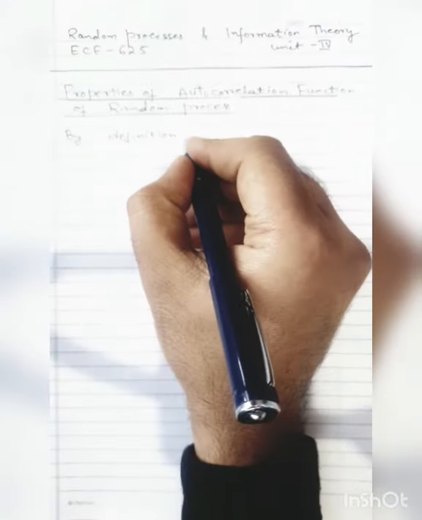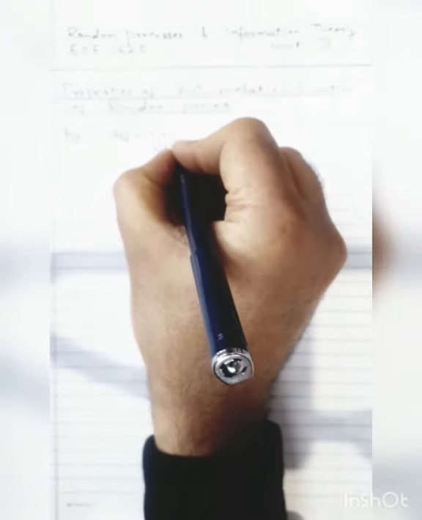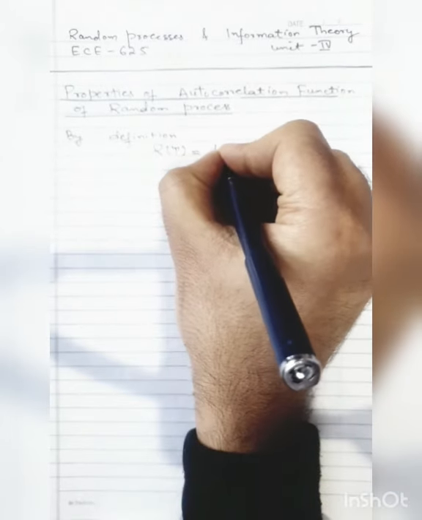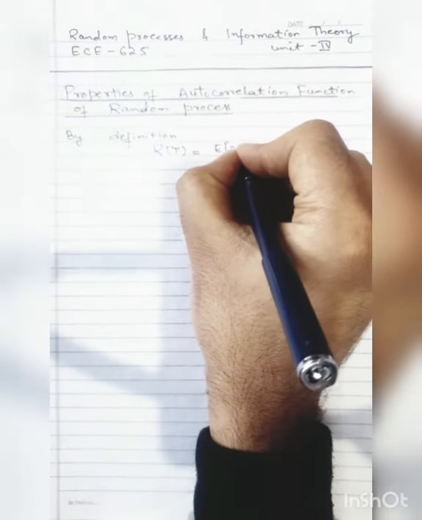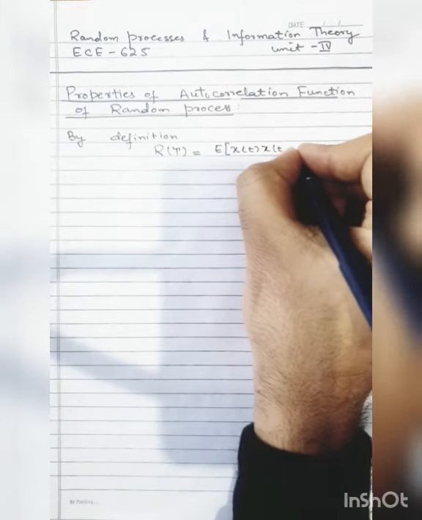So, in the previous lecture I have discussed the properties of the autocorrelation function. Now I will try to give the proof of some of the properties of the autocorrelation function. We know by definition that R of tau is equal to the expectation of x of t and x of t minus tau.